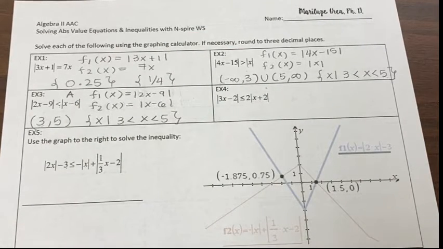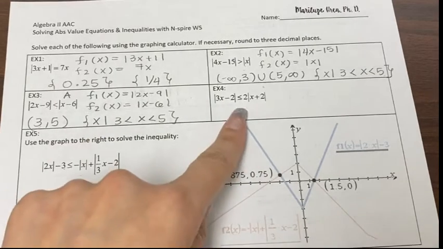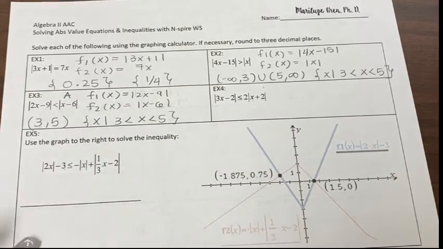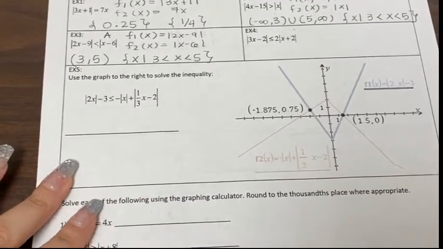So this would be your set notation. Now I'm going to skip 4, because 4 is very similar to this one, just with the equal. So for this one, basically you just need to use the bracket. Okay, so I'm going to move on to number 5.